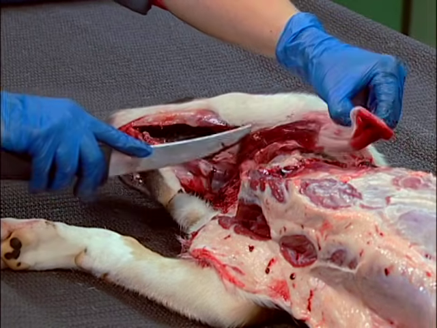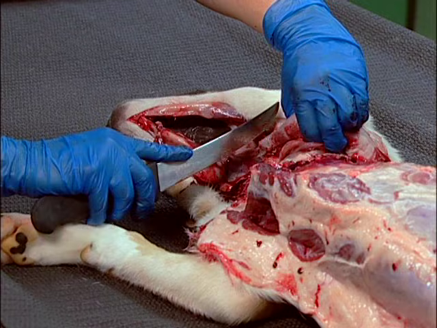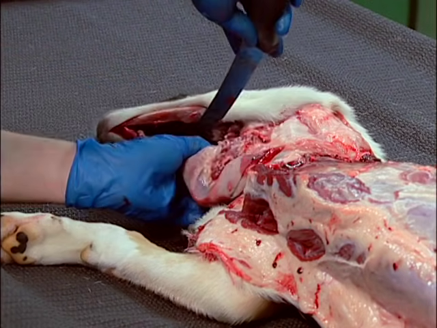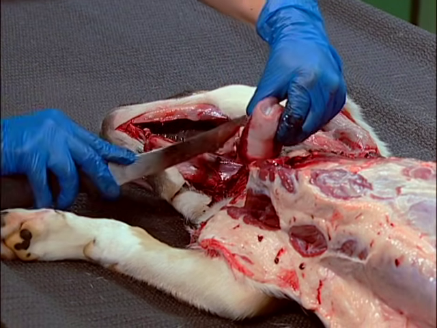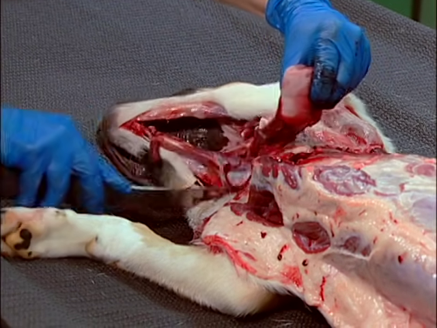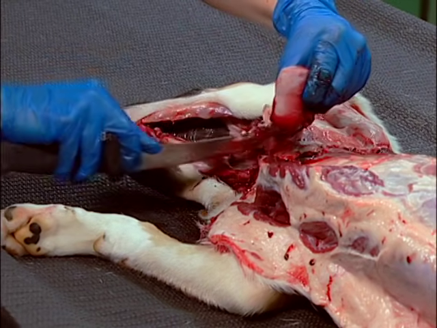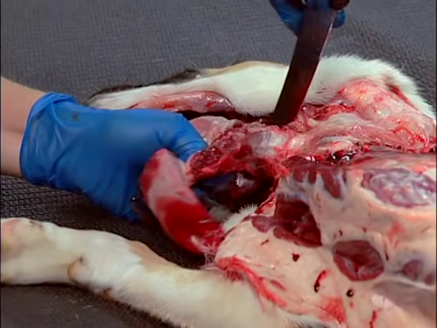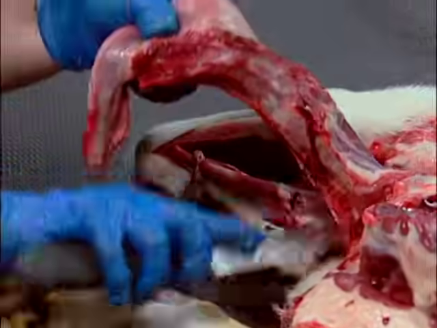With caudal traction, dissect the trachea and esophagus from the cervical muscles until the level of the thoracic inlet, but do not open the thoracic cavity at this time. During this process, examine the tongue, palate, lips, teeth, oral cavity, pharynx, larynx, thyroid and parathyroid glands, as well as the jugular and carotid vessels.